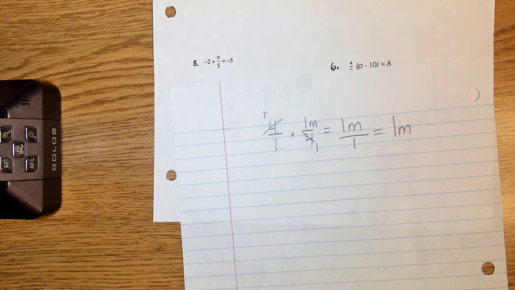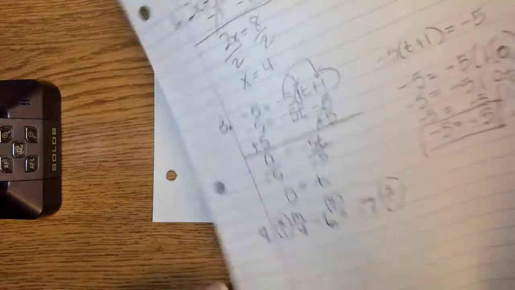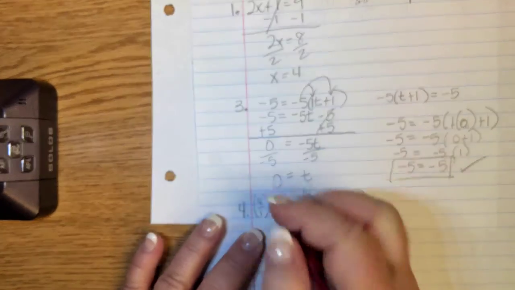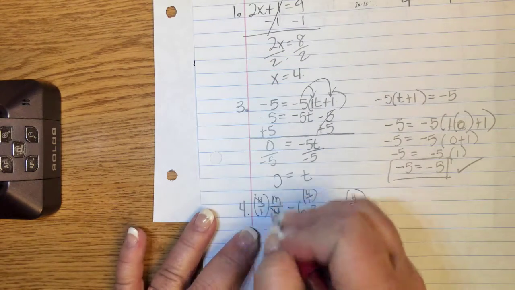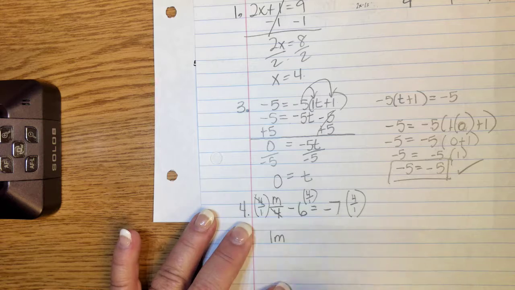How many of you can see that and are okay with that? Yeah? Okay, so I know that my first term over here, if I simplify before I multiply, I now have 1m, don't I?